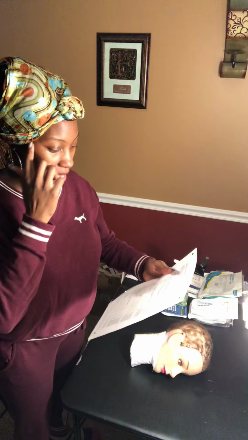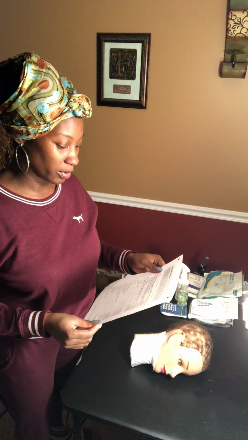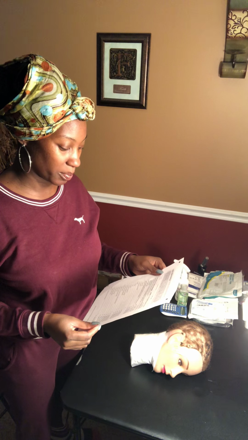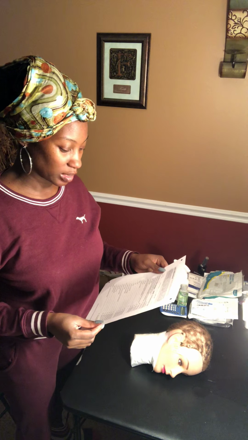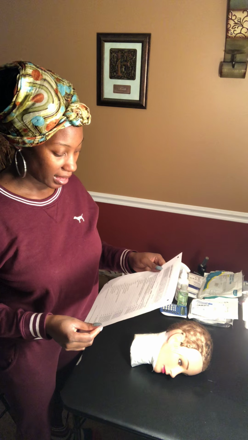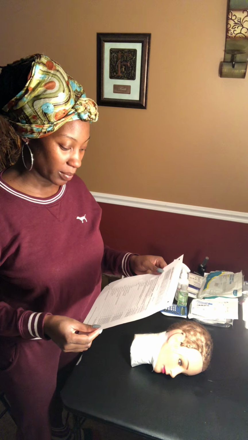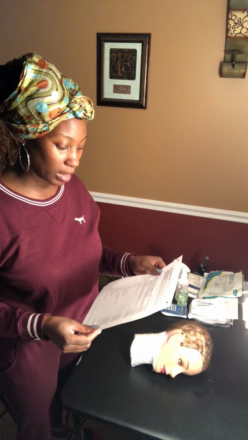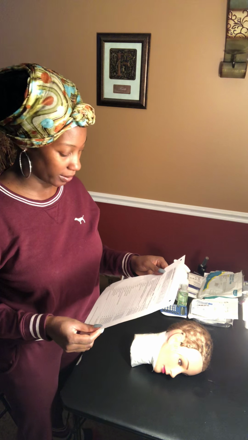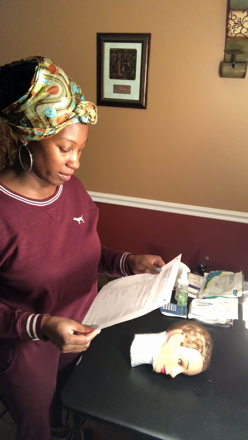I am expected to review the medical record to determine the procedure to be performed, whether it's wound care, PICC line dressing change, or intermittent urinary catheter insertion. That's A. B, perform hand hygiene. C, verbally identify the patient by comparing two pieces of information on the identification band against the medical record: the patient's name, date of birth, or medical record number.